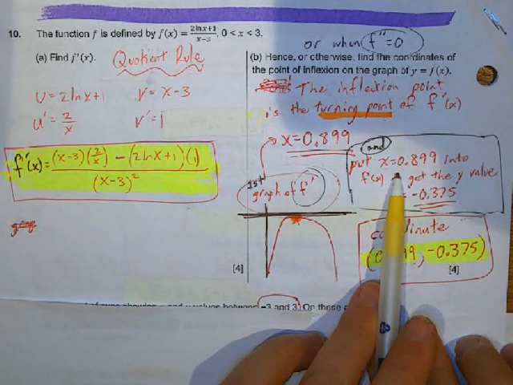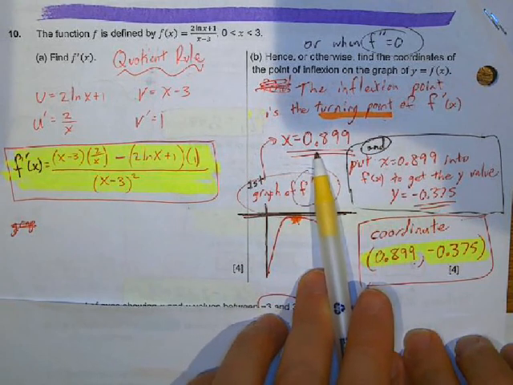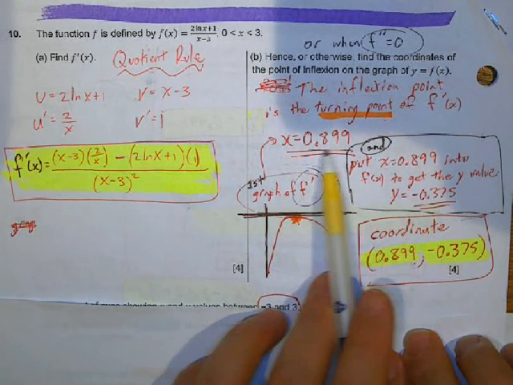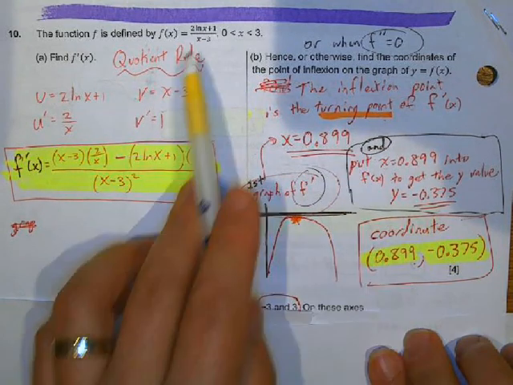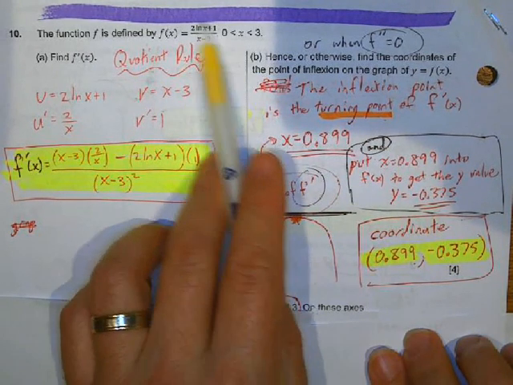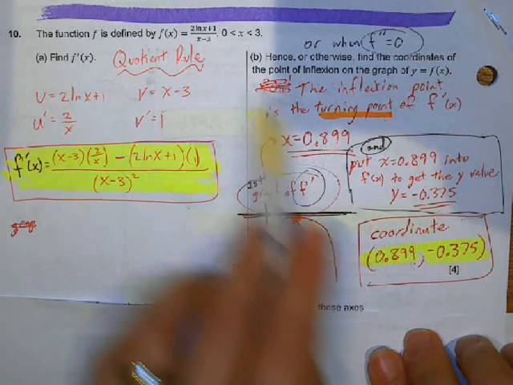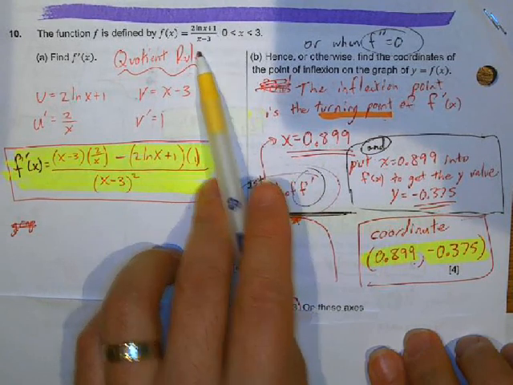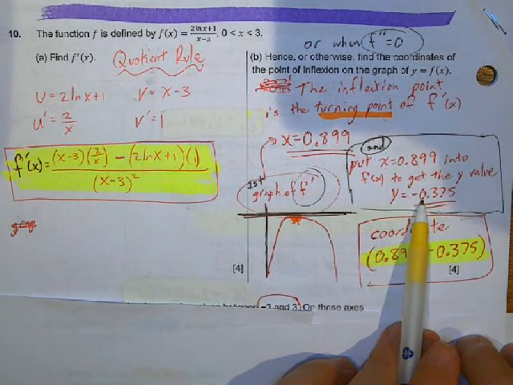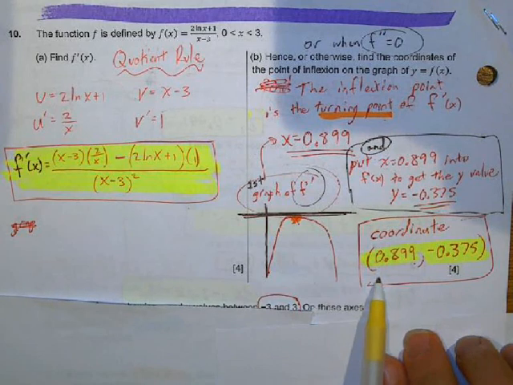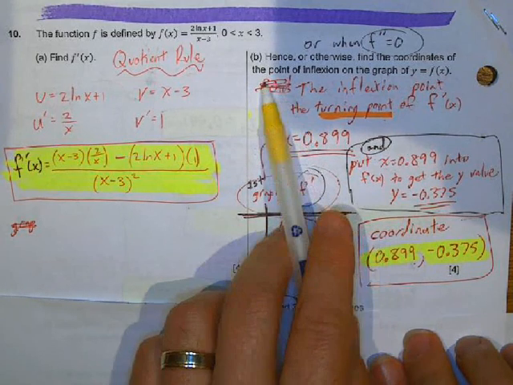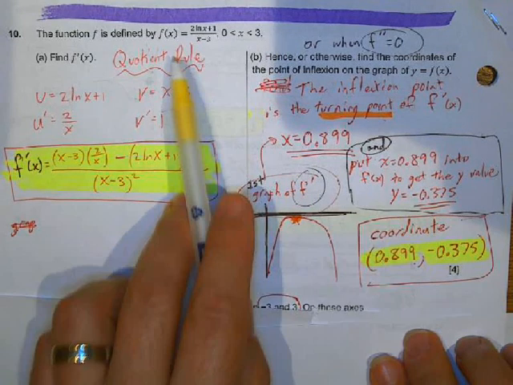Then, once I get this x value, we're not done yet. I have to plug the 0.899 into this original equation to get the y value. And that gives me the coordinate of the point of inflection of this graph.